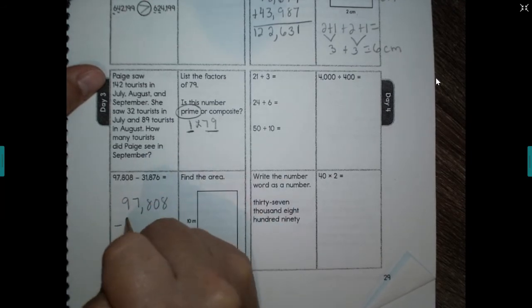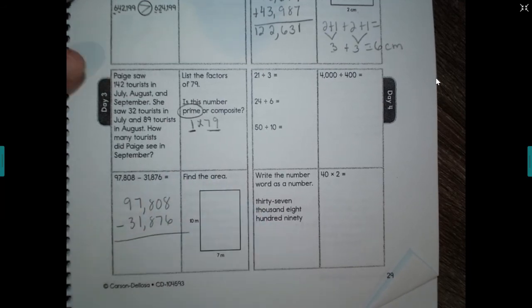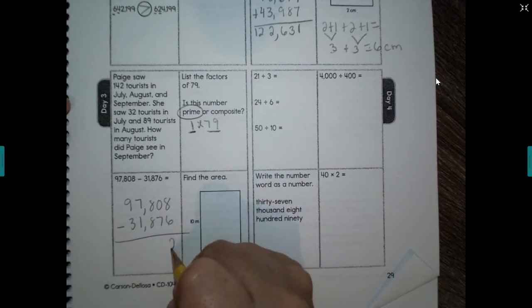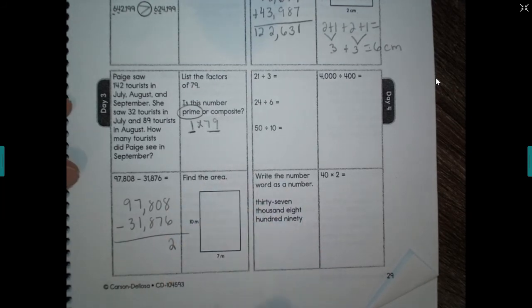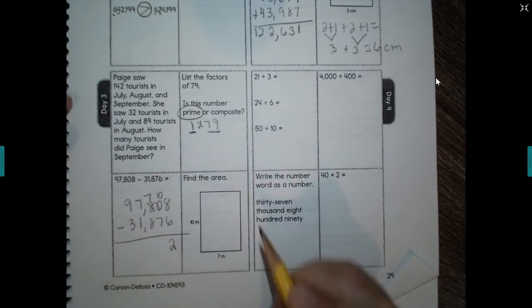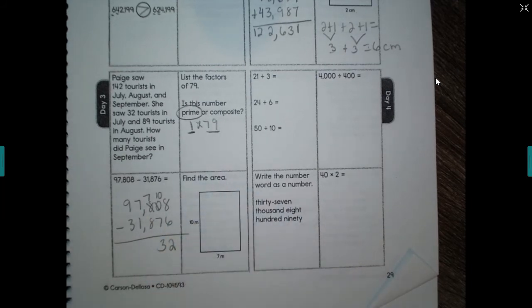All right, 97,808 minus 31,876. Stack them on top of each other and then subtract. 8 minus 6 is 2. 0 minus 7 you can't do, so this 8 becomes a 7, and the 0 becomes a 10. 10 minus 7 is 3. 7 minus 8 we can't do.